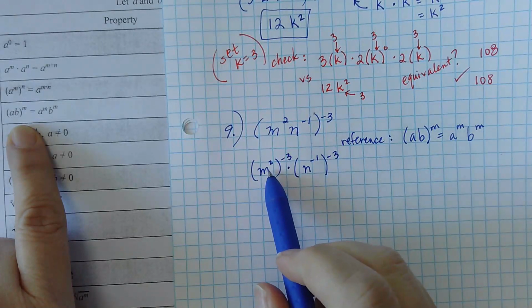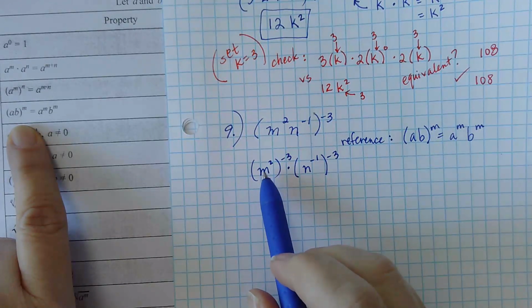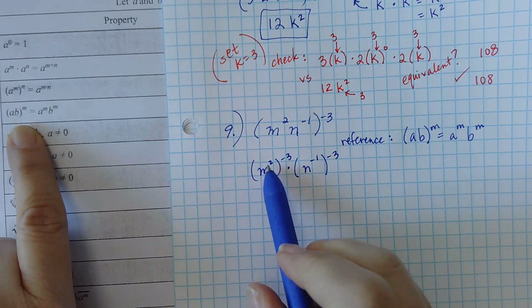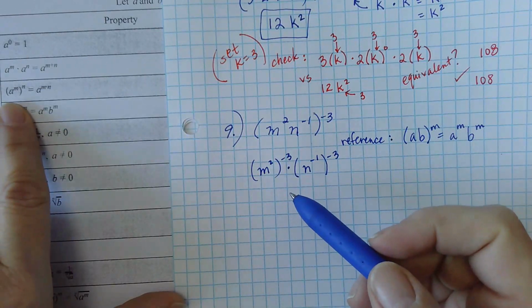Now I have a variable to a power and then raised to a power a second time. That looks like this one.